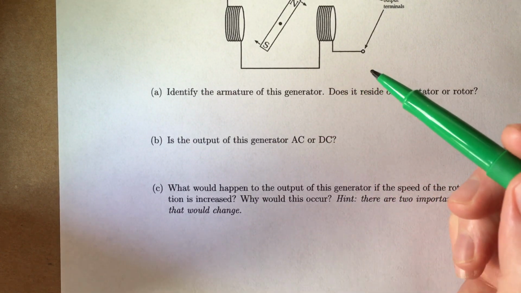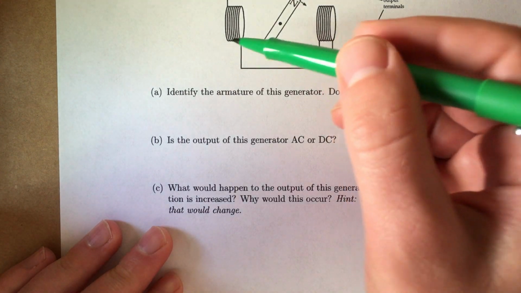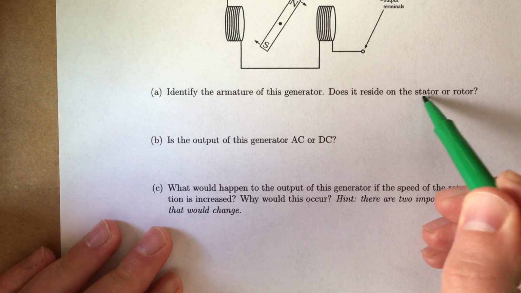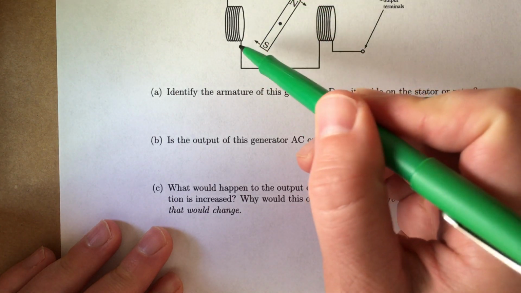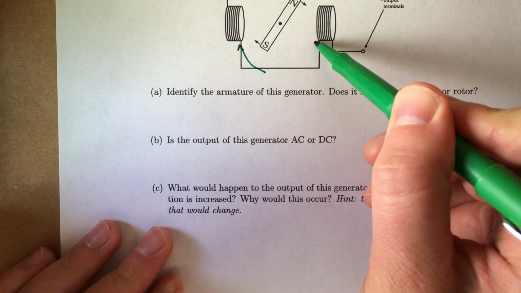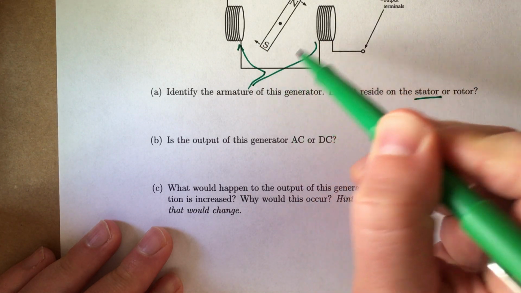Does it reside on the stator or the rotor? Okay, so the armature is going to be on the stator, and it's going to be this coil of wire and this coil of wire.